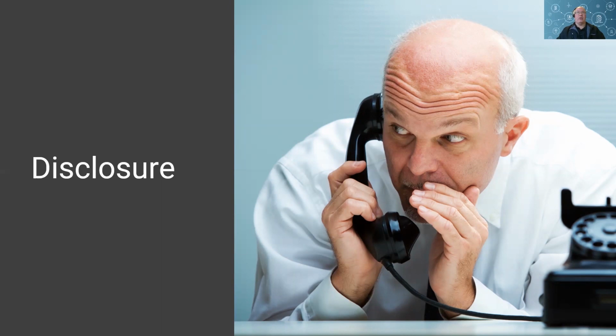Look at the disclosure from a technical perspective as well. What I mean by that is have a look at the cloud application, for example, and look at the design of it and see how well they have built in controls to stop unauthorized or inadvertent disclosure.